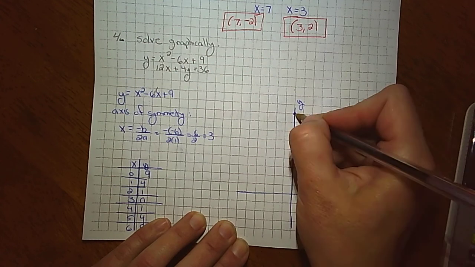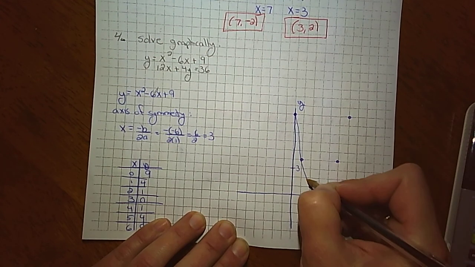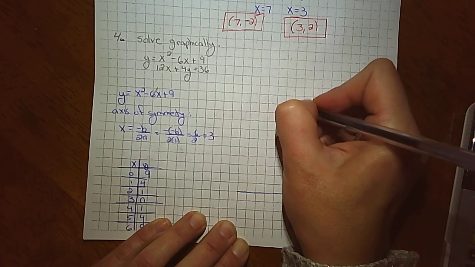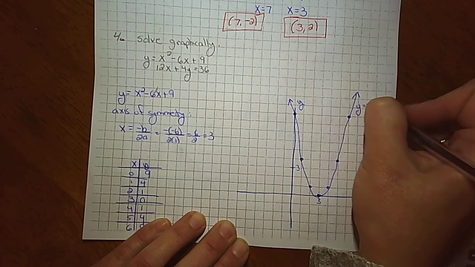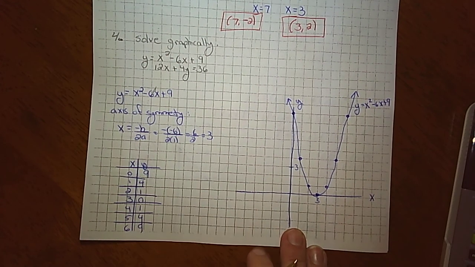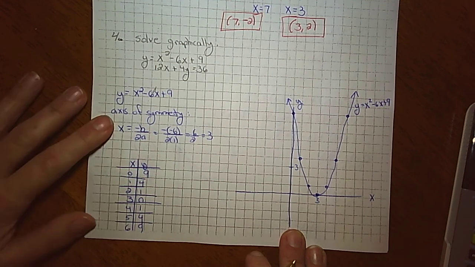All right, and I'm going to connect those points. Whoa. Put arrows and label. Y equals x squared minus 6x plus 9. Please make sure if you're putting more than one picture on a graph, you have to label at least one of them. All right, next piece.